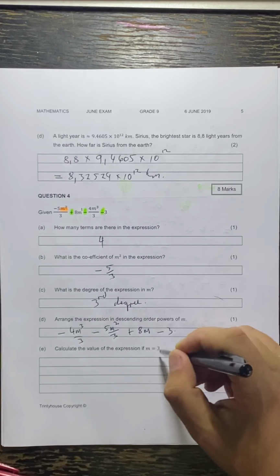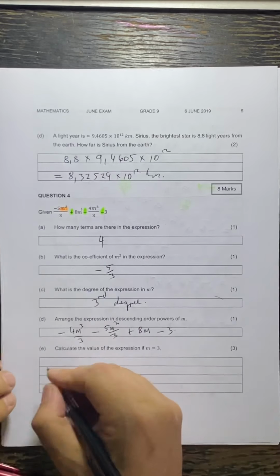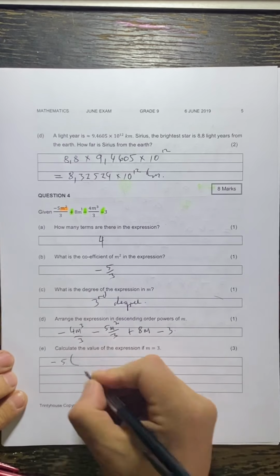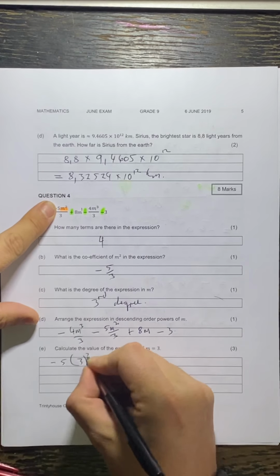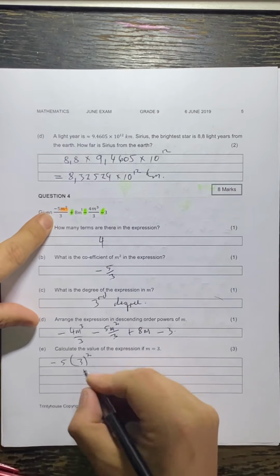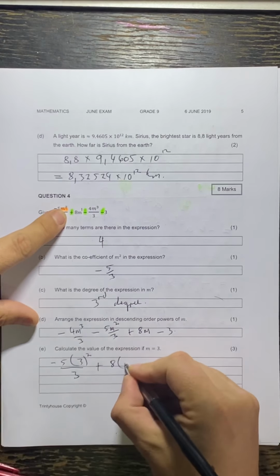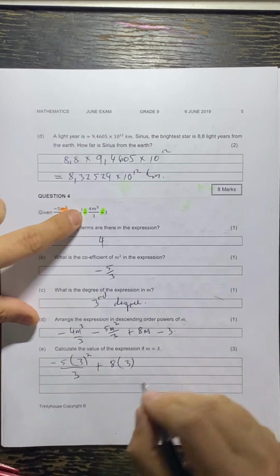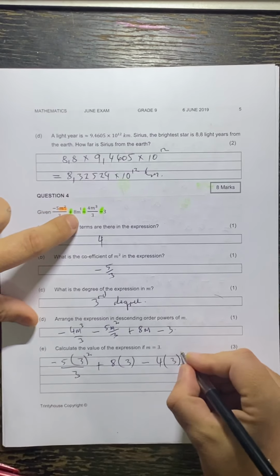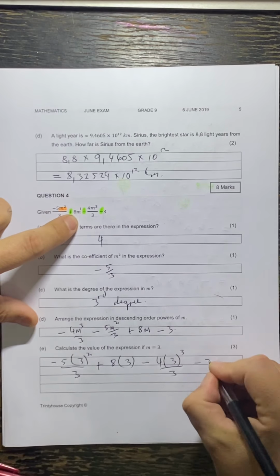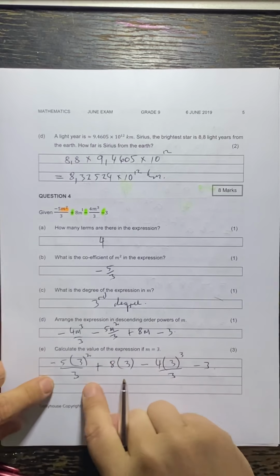All I do is I take this value of m being 3 and substitute it into the expression. So we've got minus 5. Always use brackets when you substitute. So this will be 3 squared, all over 3, plus 8 bracket 3, and minus 4, that m becomes a 3 cubed over 3, minus 3. All right, and then what you guys can do is you can just work out these things individually.